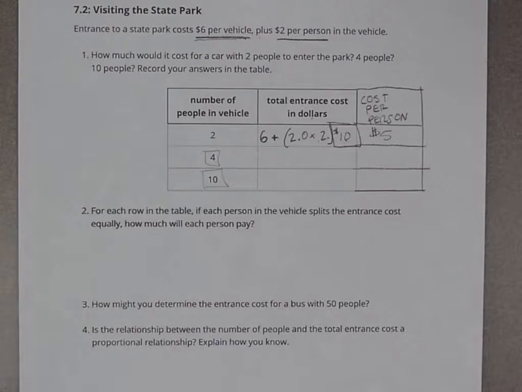No, look what I did up there. It's $6 plus 2 times the amount of people. So if there are 4 people, that's 2 times 4. $8 for the people, and then $6 for the vehicle. 8 plus 6 is 14. That's going to cost 14.